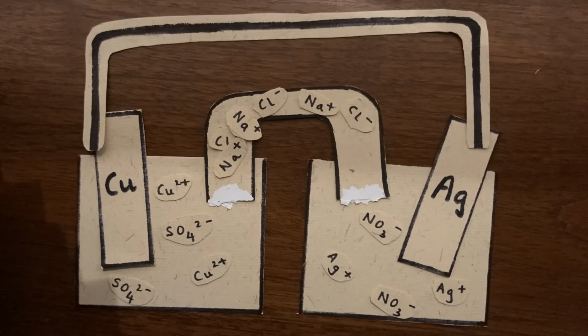When we look at the reactivity series for metals, we see that copper is higher on the reactivity series as compared to silver. While copper is not a very reactive metal, in this case, it is more reactive than silver. So it has a greater tendency to lose electrons and form ions as compared to silver. And when silver is compared to copper, silver ions have a greater tendency to accept electrons and form silver metal.